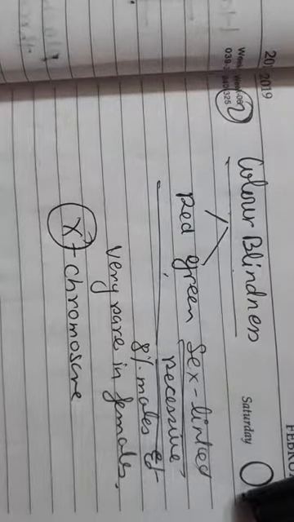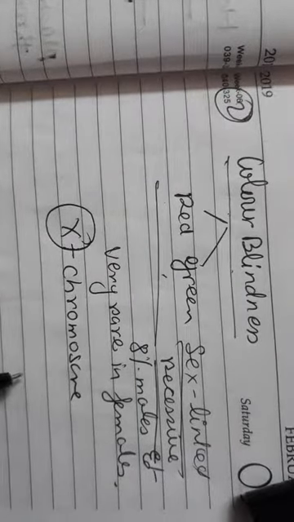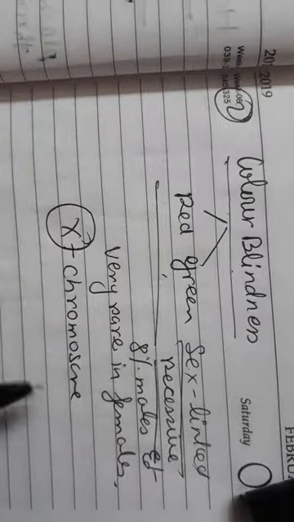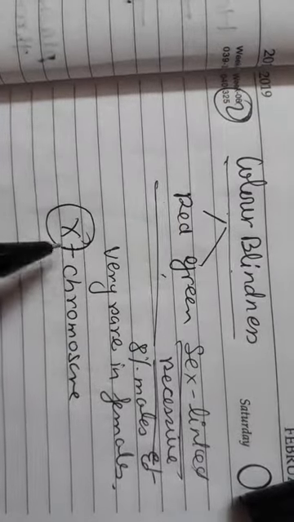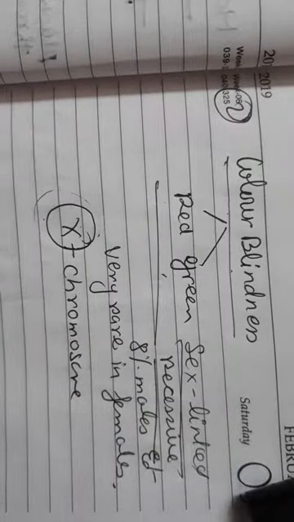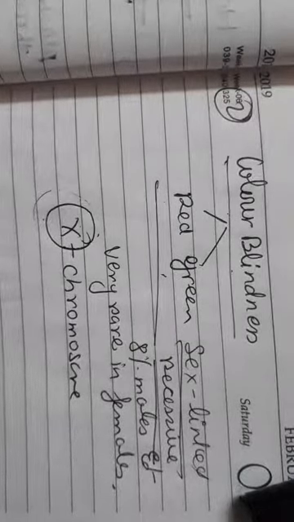So now how has this happened? This has happened because the girls who were normal are actually carriers. They are not the affected ones. They are carrying the colorblind gene on their X chromosome, which got transmitted in the next generation to the sons. That's why they have become colorblind. Alright, so let us try to understand this with some crosses.